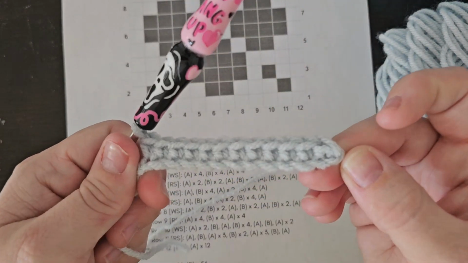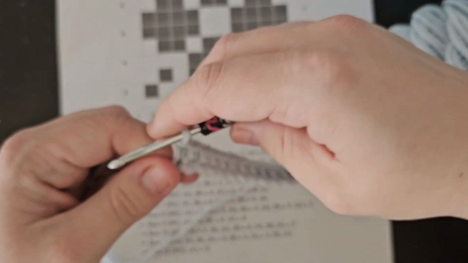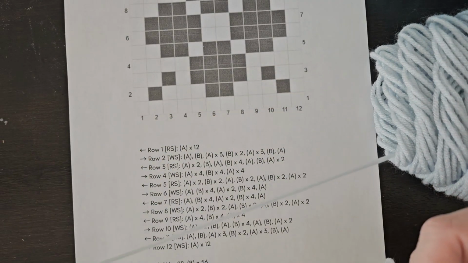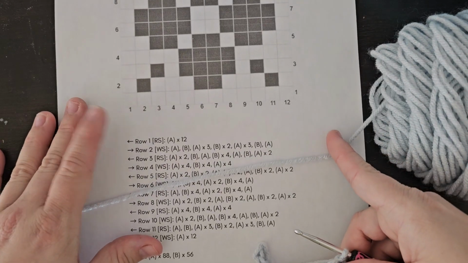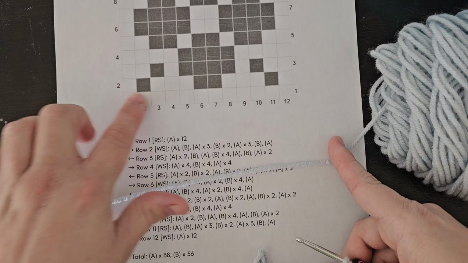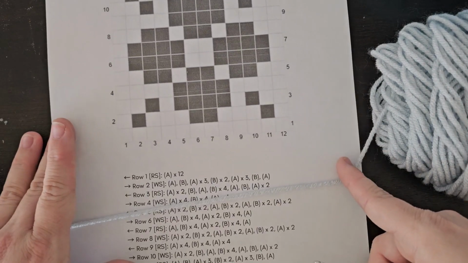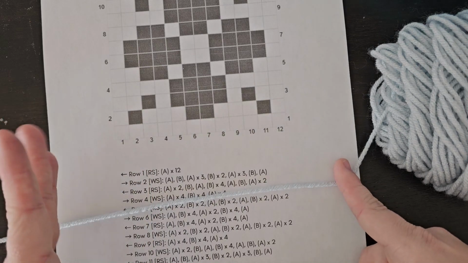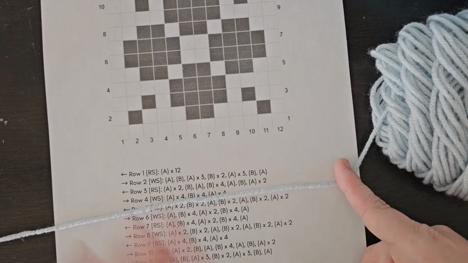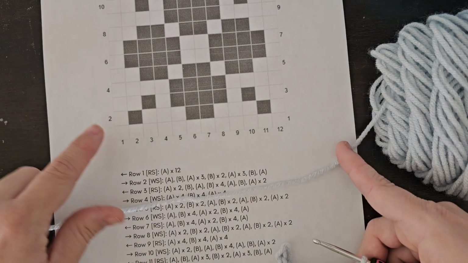We have 12. You're going to turn your work and then look at row 2. We know it's going to be going left to right. This is a very symmetrical pattern, so it really doesn't matter which way you're looking because it's the same on both sides, but it's nice to follow if you're doing a letter or something that isn't symmetrical.